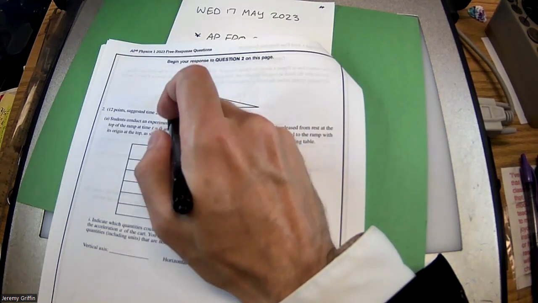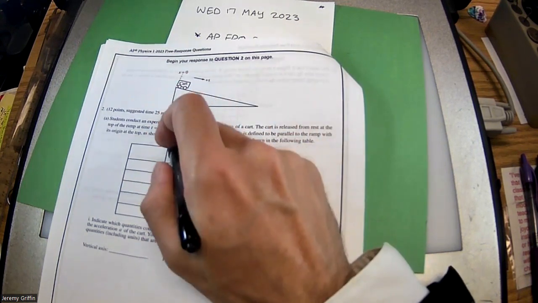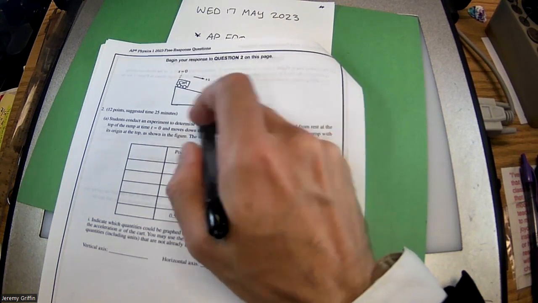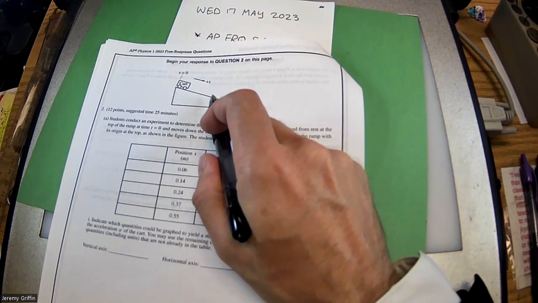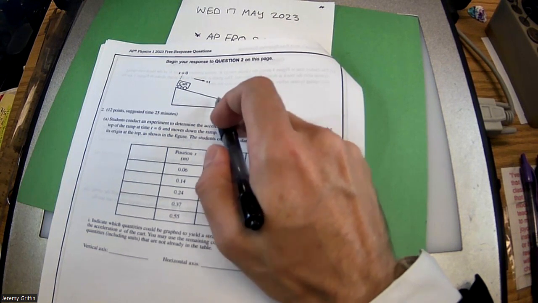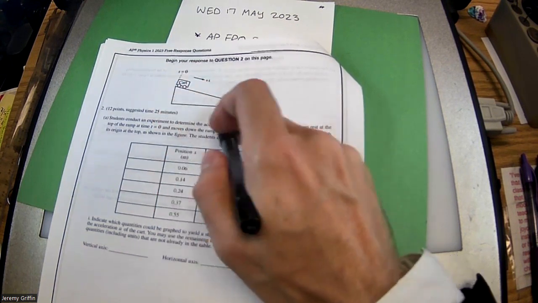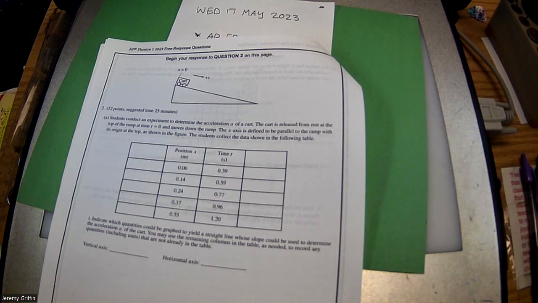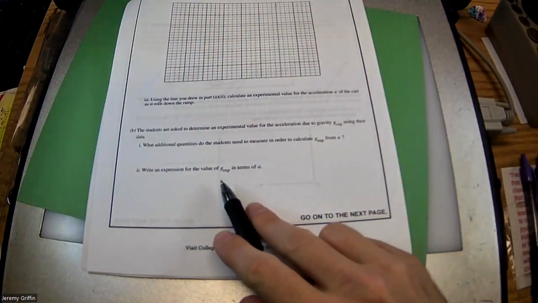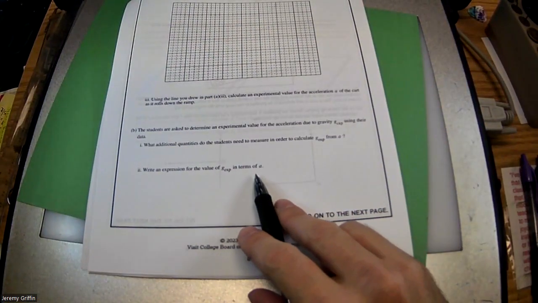Alternatively, you could have said, well, if I wanted this height change and either the length of the ramp, or the height change and this horizontal, you could have done some kind of inverse sine or inverse tangent and effectively also got this angle. One or the other. Either you measure this angle with the protractor, or you measure two of these legs of the triangle and you do some kind of inverse trig relationship. Okay, so you have to know that. Now write an expression for experimental value of gravity in terms of acceleration.